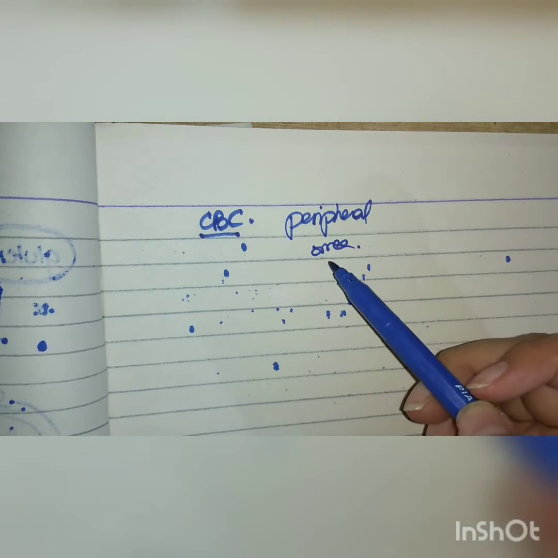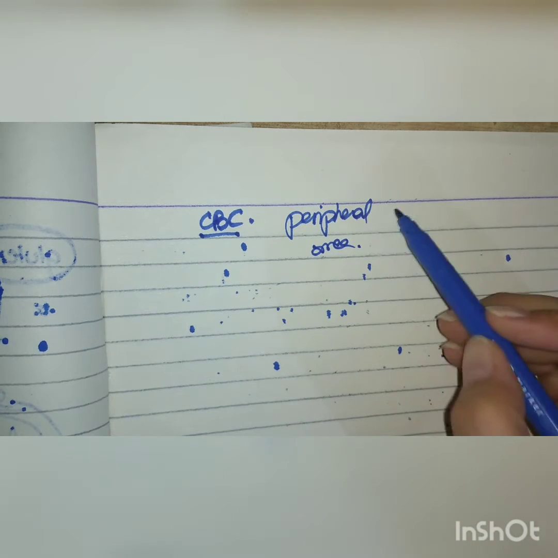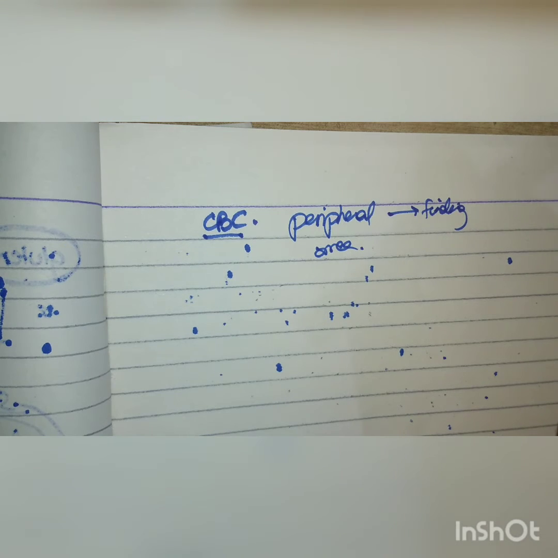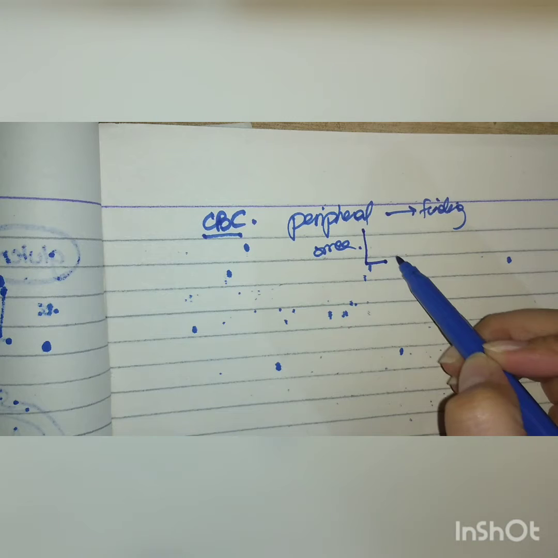Whenever you're writing down the investigations in an essay question, always write down the findings also. What are you going to find? So that it becomes very clear that you have full command over this topic. So what are you going to find in CBC? Of course, you're going to find anemia.